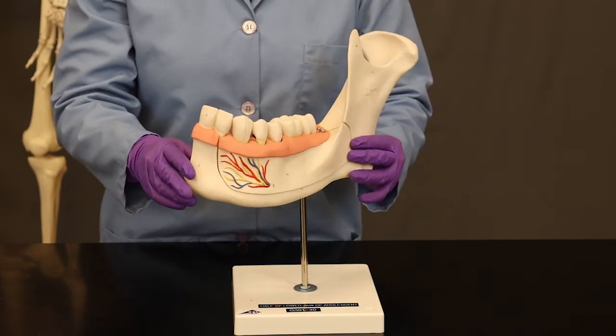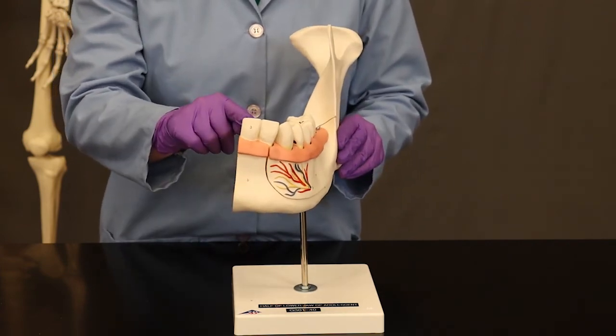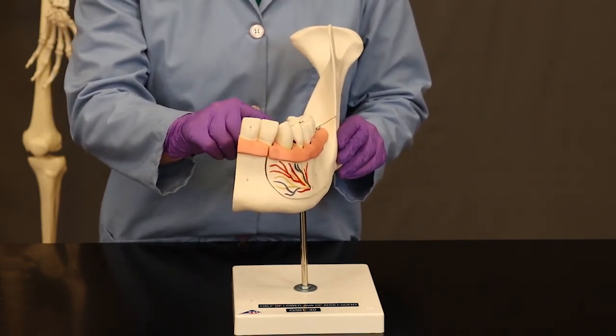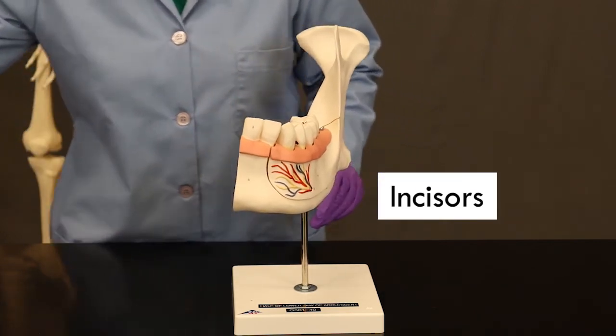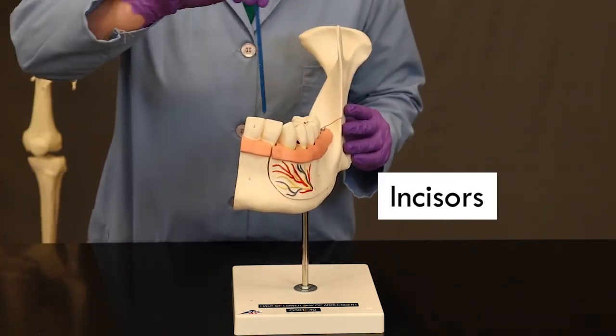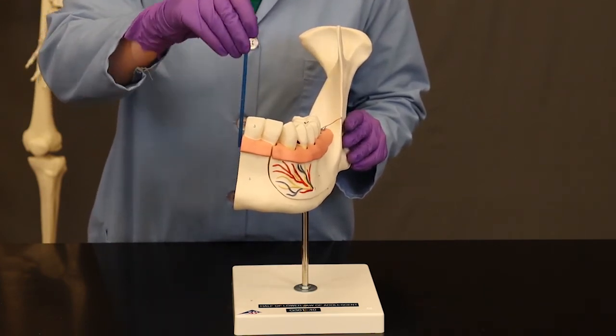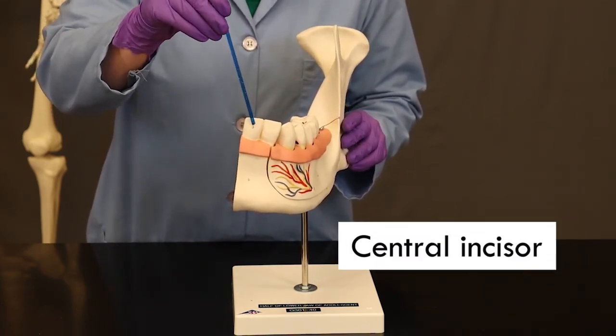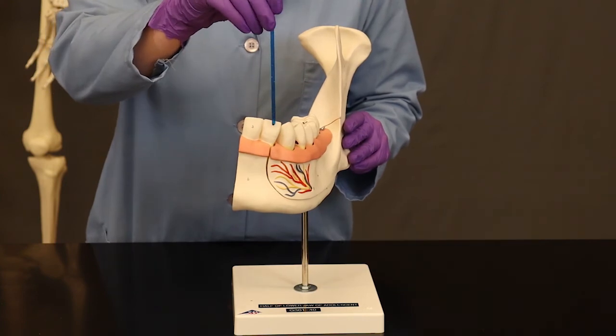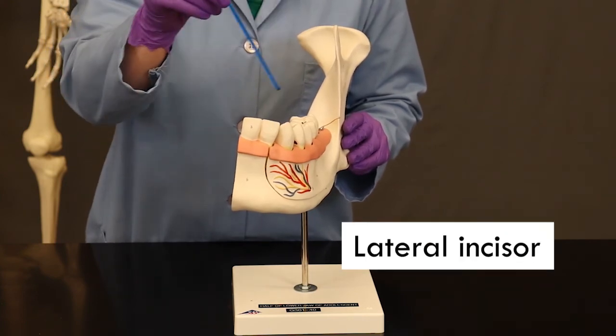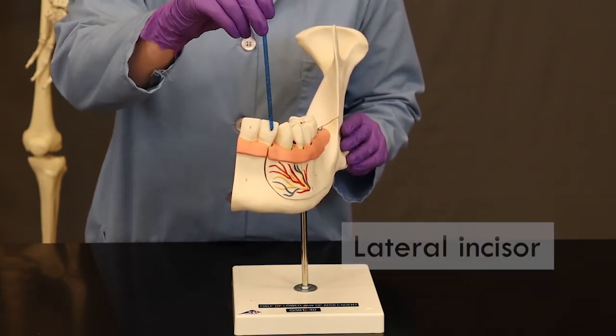Okay, so starting from the front, you have 2 sharp, rather flat teeth called incisors. These are the 2 incisors. The one that is most towards the midline here is the central incisor. And then we have the lateral incisor that is more to the side, more lateral.